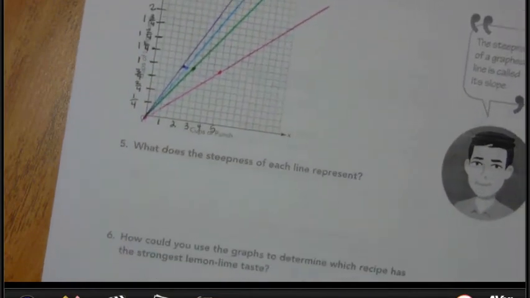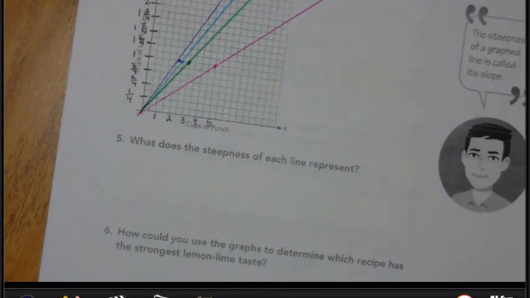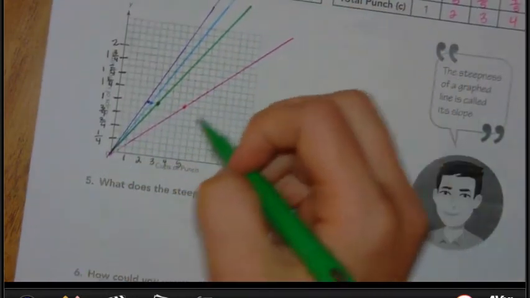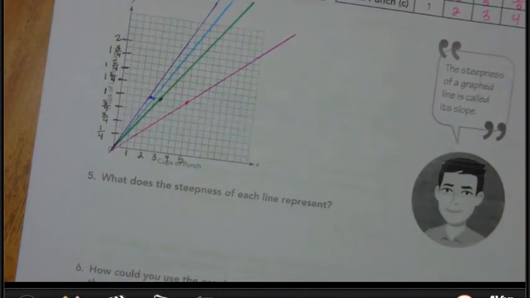Number 5 is asking us, what do you notice, or what does the steepness of each line represent? Meaning when I look at the steepness, I want to look at how close it is to a vertical straight line.